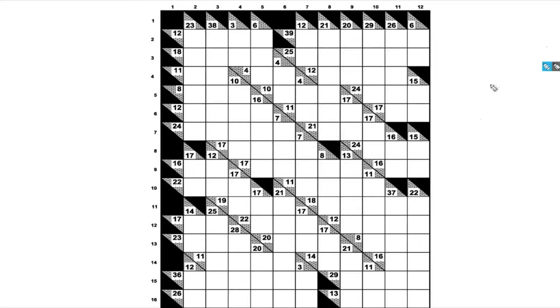Let's start with this area. For example, number 17 with two numbers, 8 and 9. Here 8 and 9. And number 24, the only combination to make this number is with three numbers, a combination with 7, 8 and 9, and here also these three numbers.